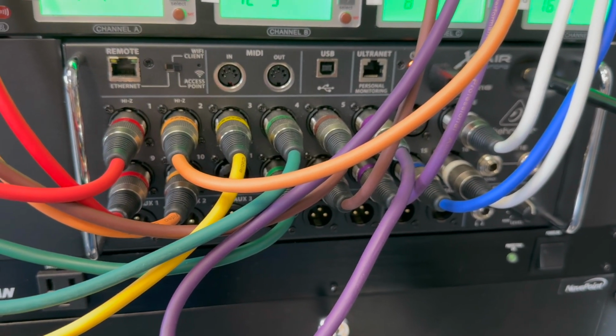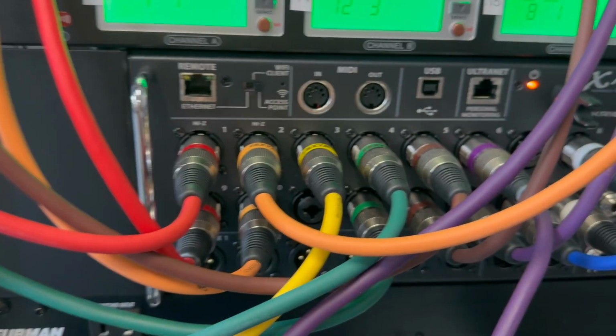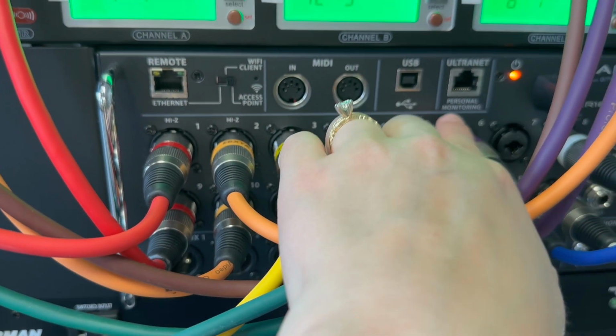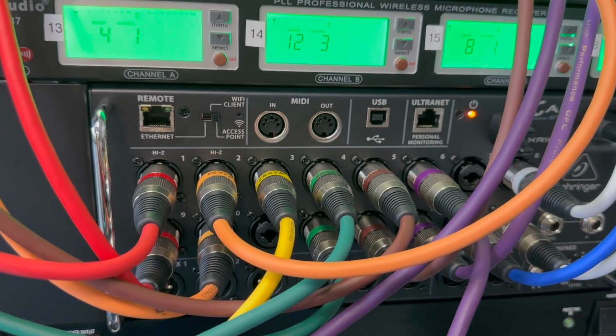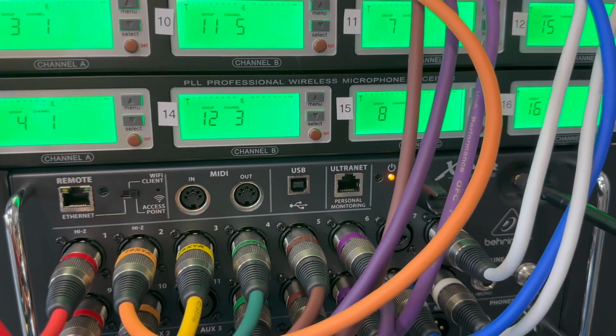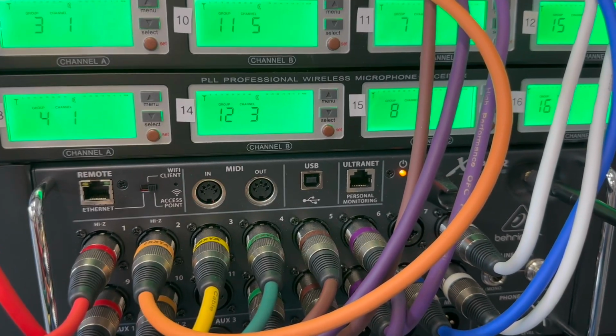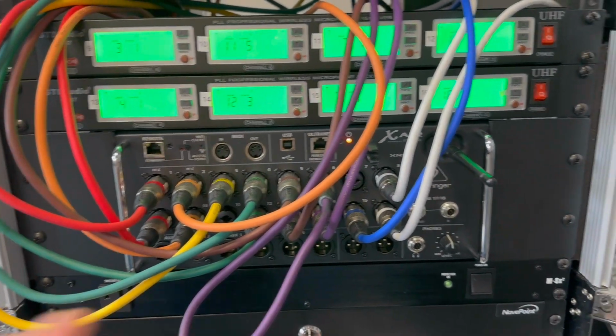These other things are for MIDI. I don't imagine we'll ever use MIDI. There's this USB and this personal monitoring, so I believe that's for in-ears. Anyway, I don't picture us using that in our school. However, those are options on this as well. So it does a ton of things. It's a really great system for where we're at as a school.